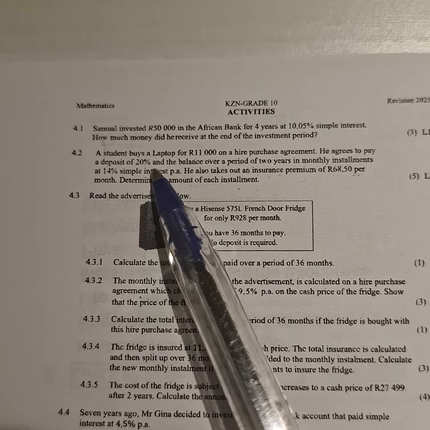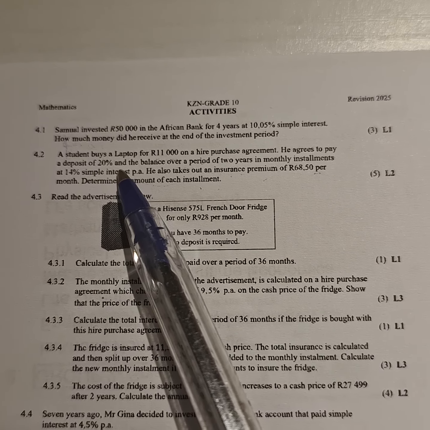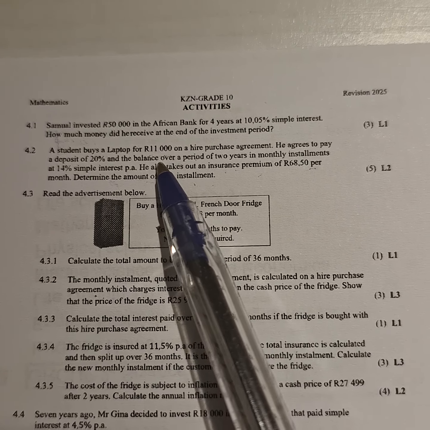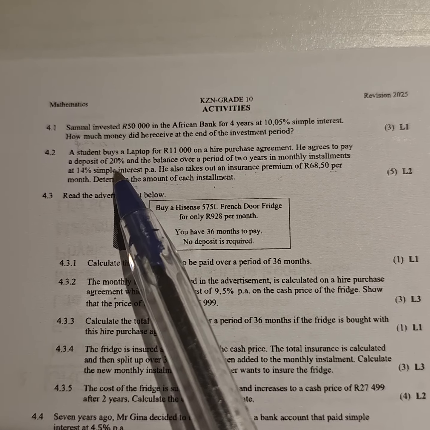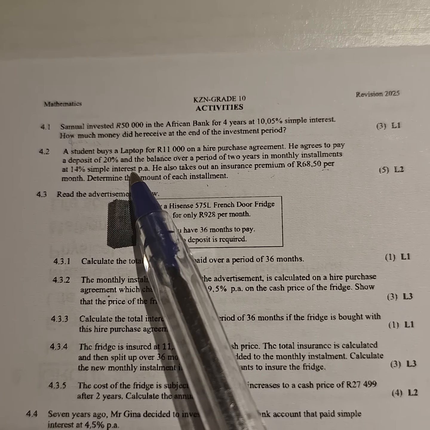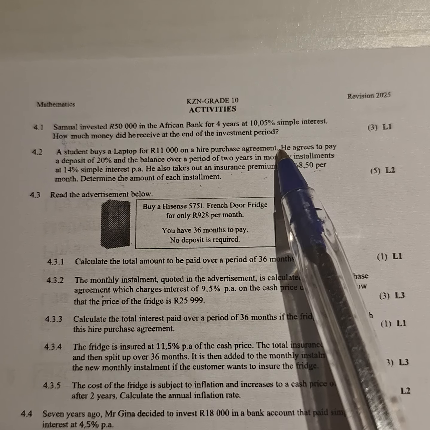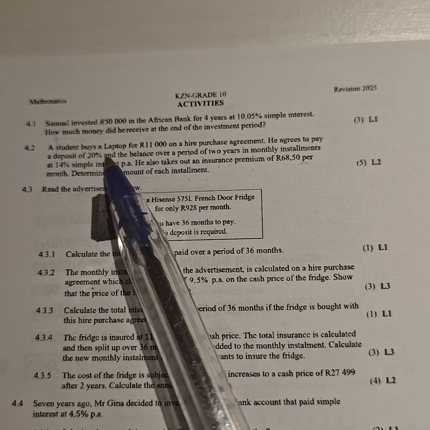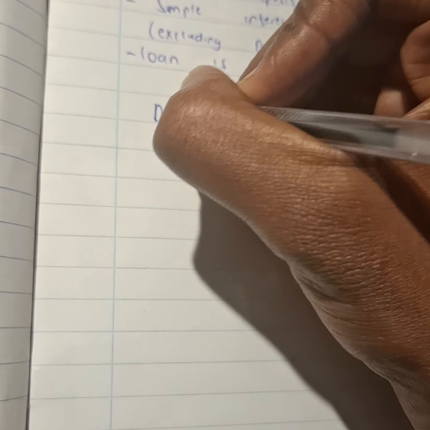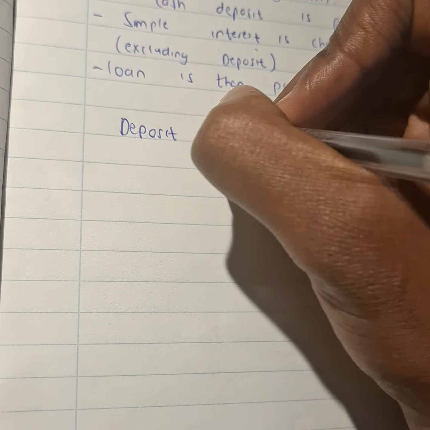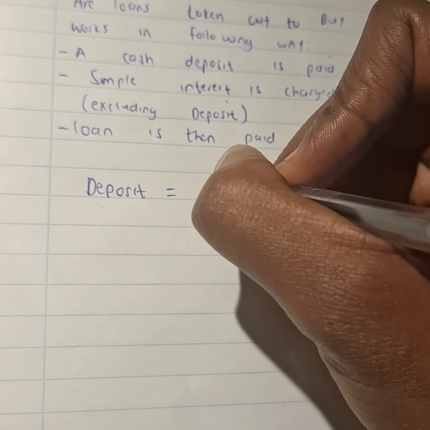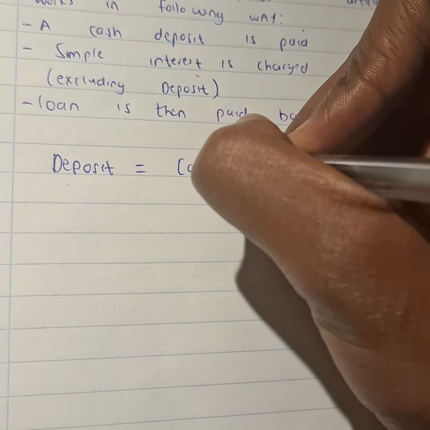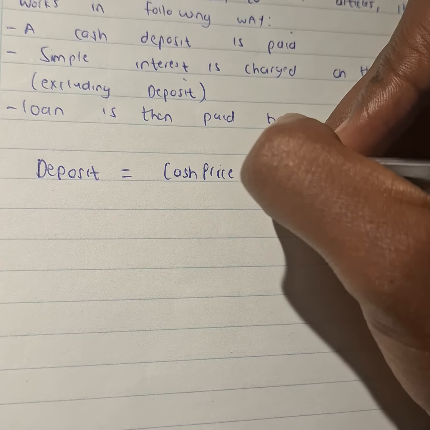So let's look here. A deposit of 20% is paid and the balance over a period of 2 years in monthly installments at 14% simple interest per annum. Let's first look at the first part. He agrees to pay a deposit of 20%. To check what this deposit is, the deposit will be equal to the cash price or purchase price, as we would call it.